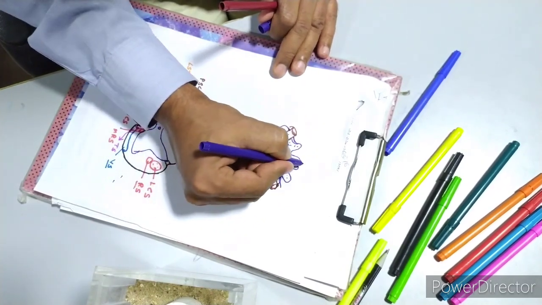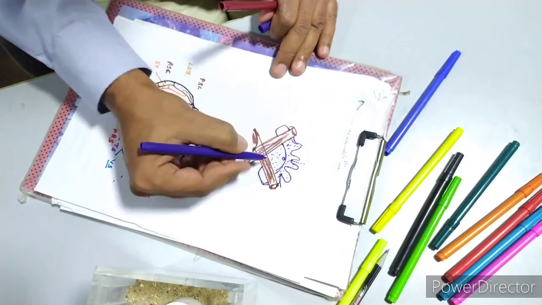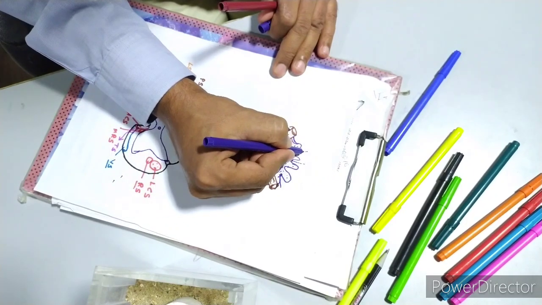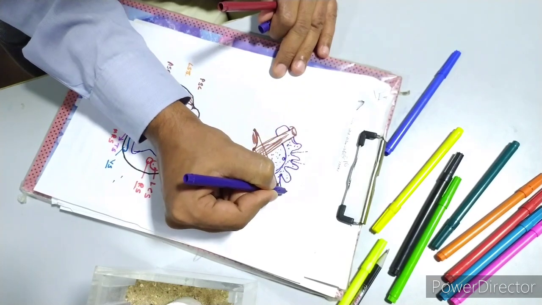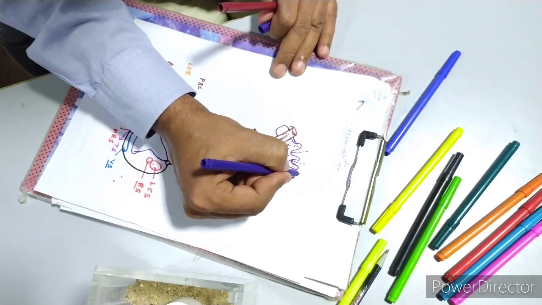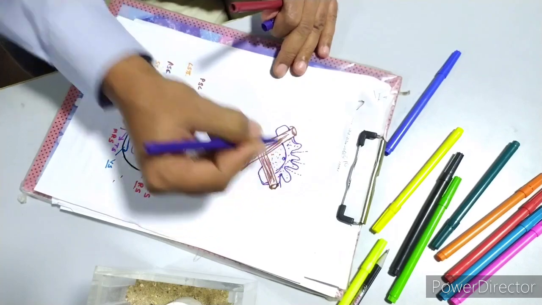This is the posterior median sulcus, and this is the posterior intermediate sulcus between them.